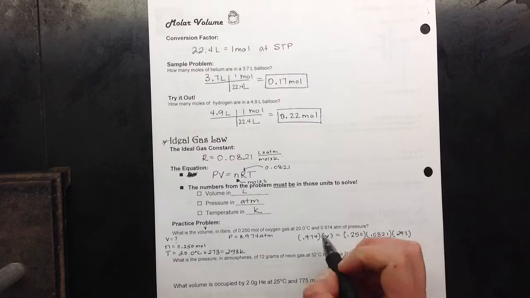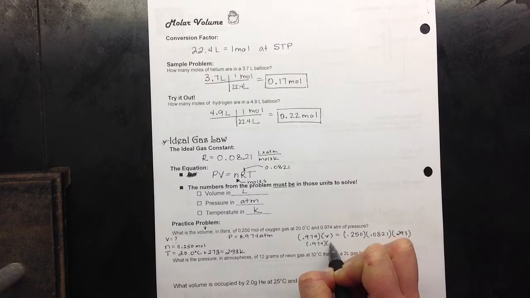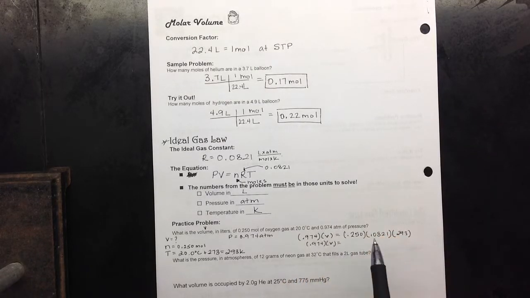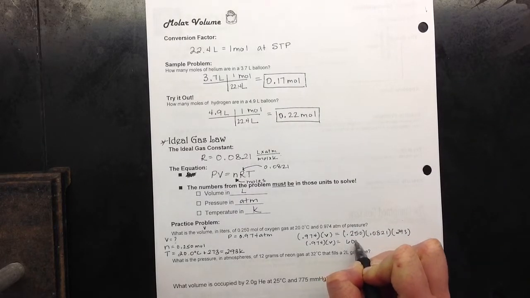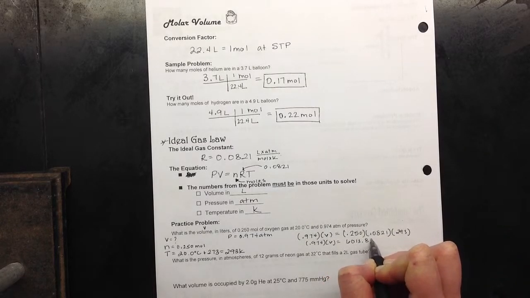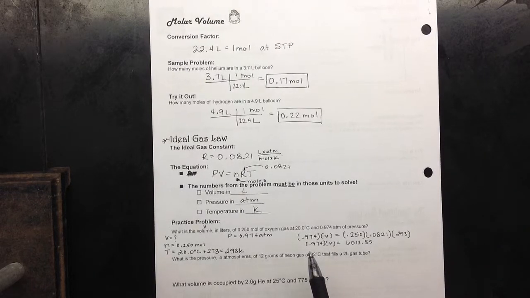I'm going to go ahead and simplify this, so 0.974 times V is going to be equal to these three multiplied together. When you multiply these three, you're going to get 6,013.85. To get V by itself, we just want to divide both sides of the equation by 0.974.